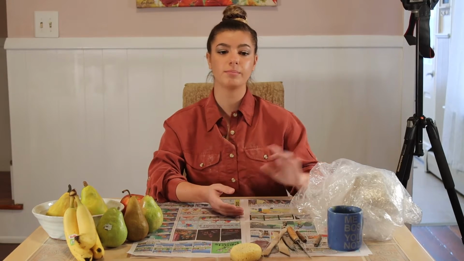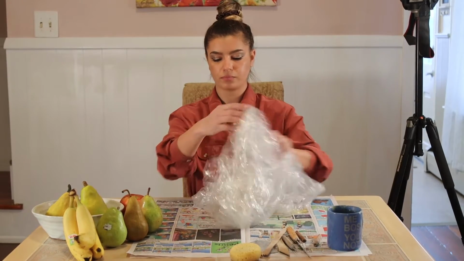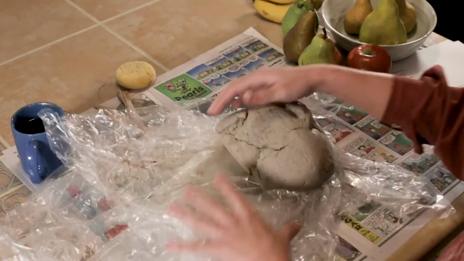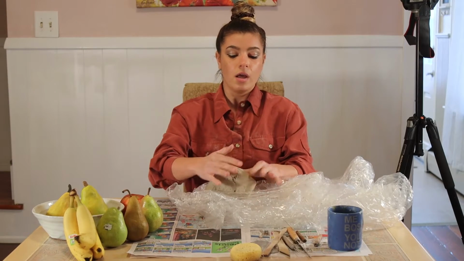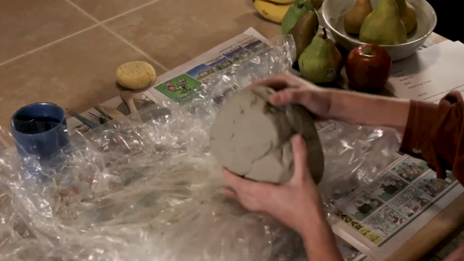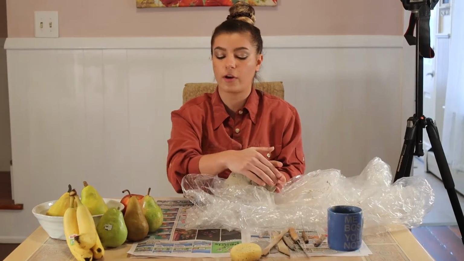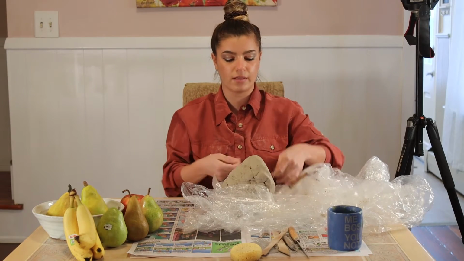To start my demonstration, I'm going to show you how to make simple forms like a pear using pinch pots. Now, with your ceramic still life, you can make a lot of different fruit. You can make an apple, you can make a banana, or you could just make something like a cup or some sort of vessel to go along. But I have some live fruit here that I'm referring to constantly as I'm making this, just so that I can be sure to get the forms right.